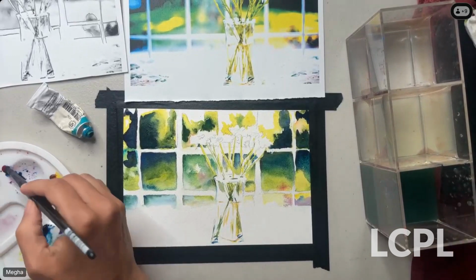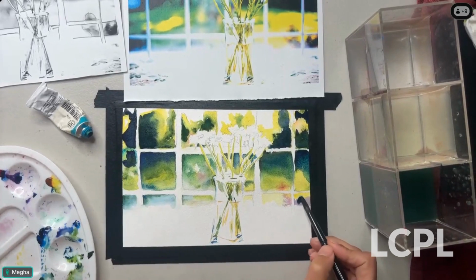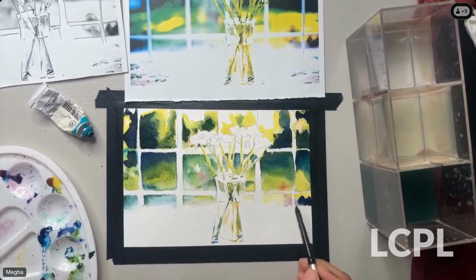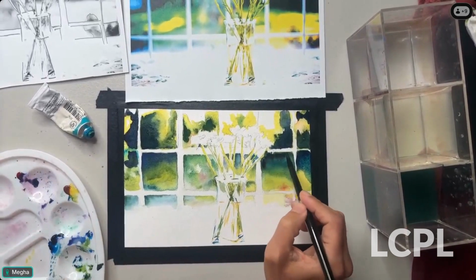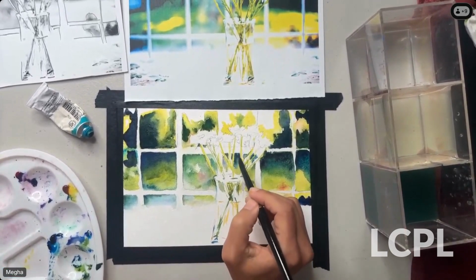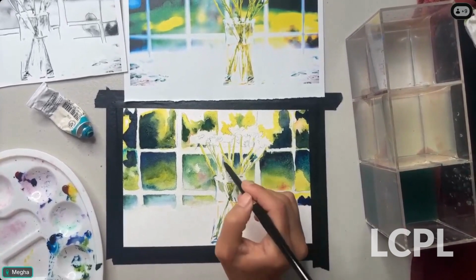A little bit of red and purple here. I think this is good.